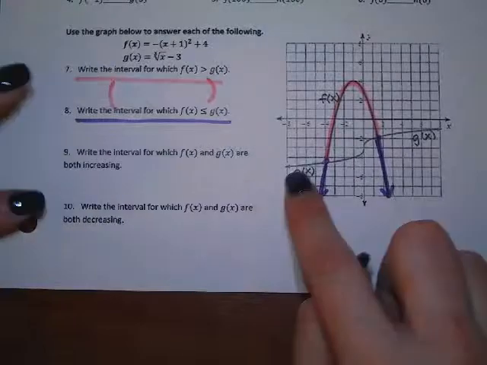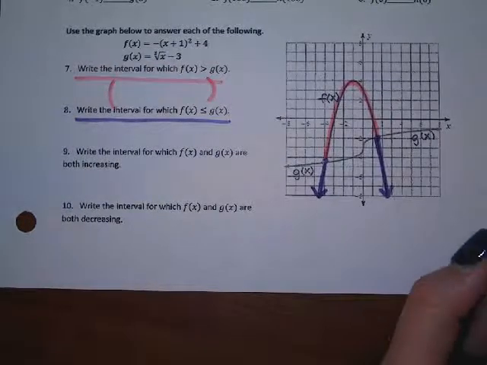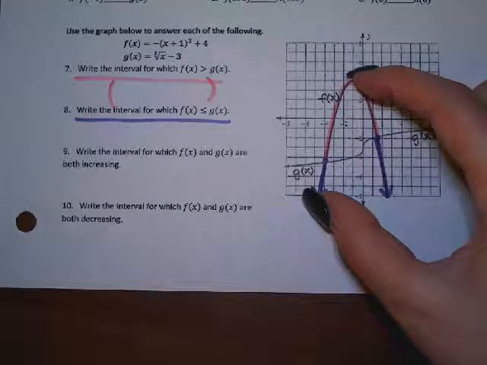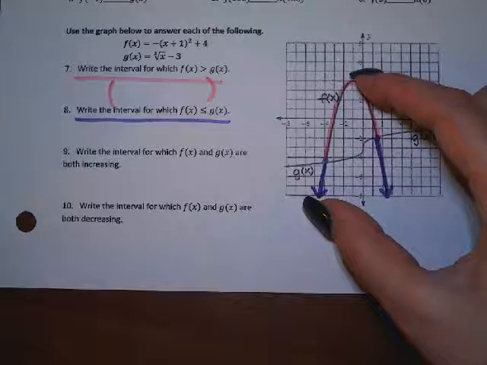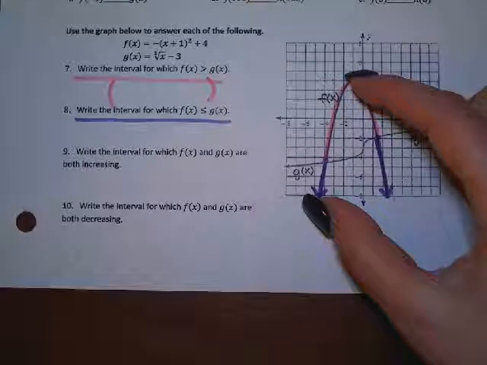G of x is always increasing, so g of x is like, okay, as long as it's increasing, we're good with g of x. What about f of x? It increases over here, which is what? Negative infinity to negative 1. Right, because we're using the x coordinate, not the y coordinate.